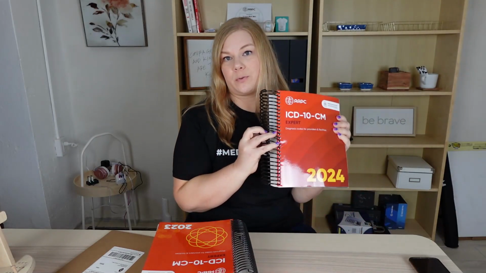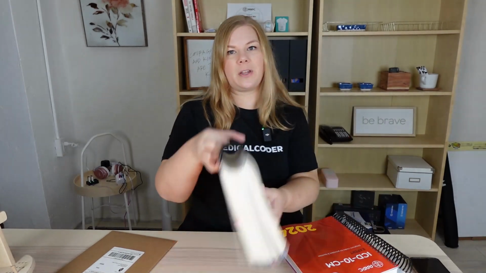I just got my 2024 book. I also have a 2023 book that I only have one tab on, and I ordered tabs. Now, there is no difference in how to tab the book from 2023 to 2024 because it is the exact same chapters and the alphabet has not changed.